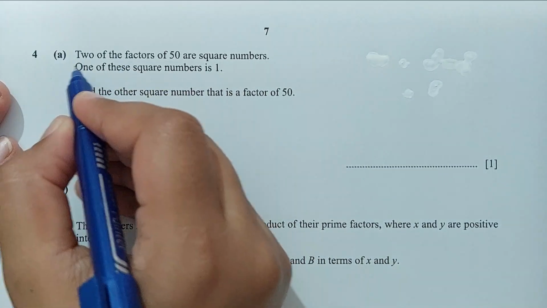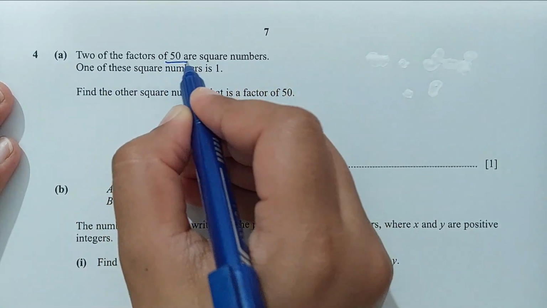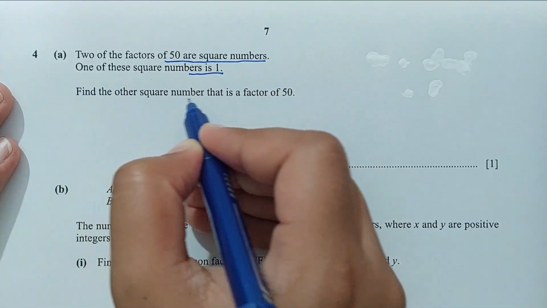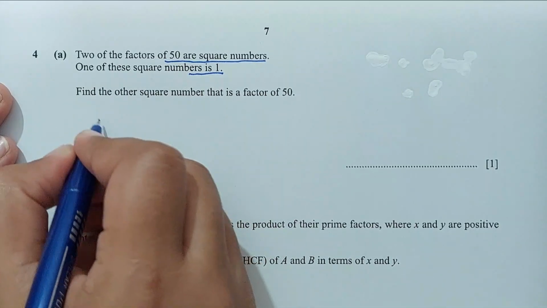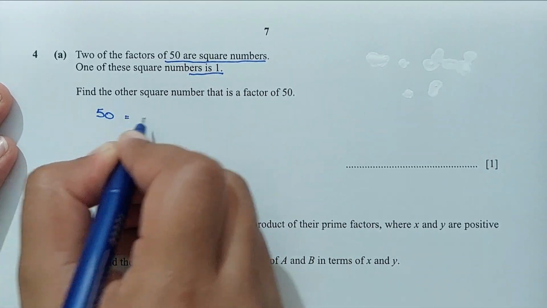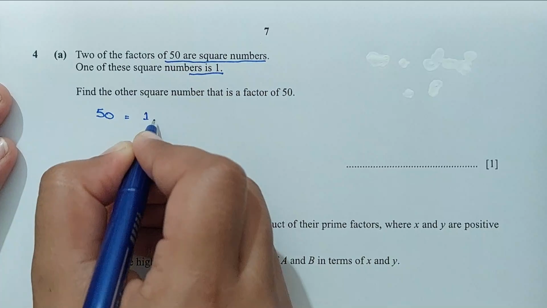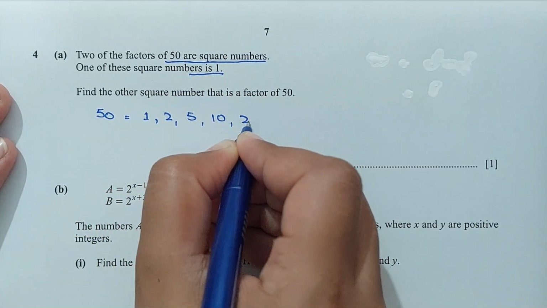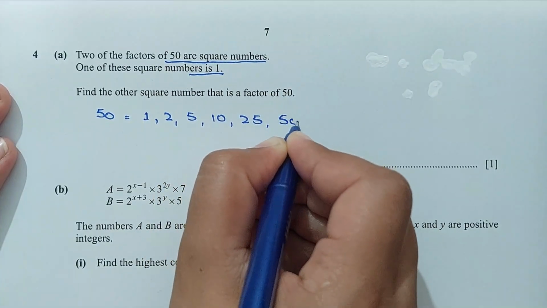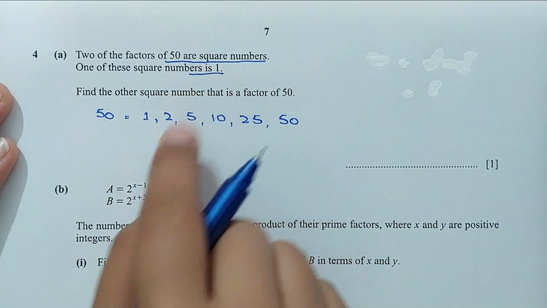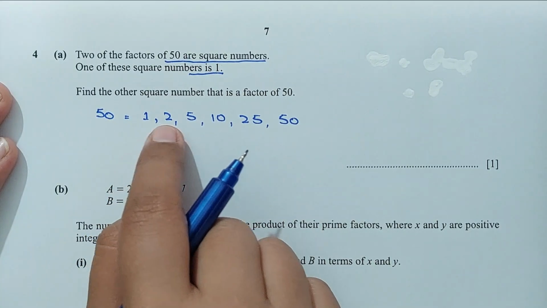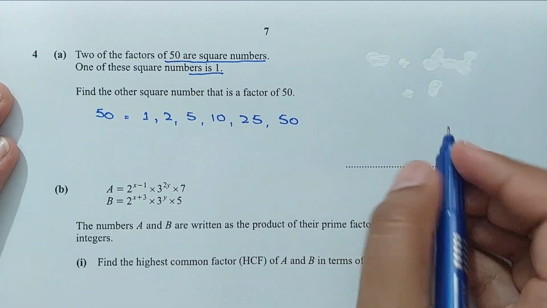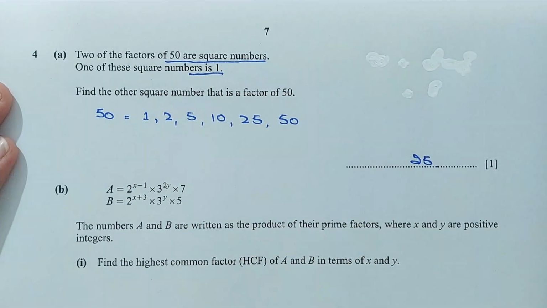Question number 4, part A. Two of the factors of 50 are square numbers. One of these square numbers is 1. Find the other square number that is a factor of 50. So now let me list the factors of 50: 1, 2, 5, 10, 25, and 50 itself. The first number is 1, and the next one should be a square number. 2, 5, 10, 25 is a square number. 5 squared is 25. So the next factor is 25.